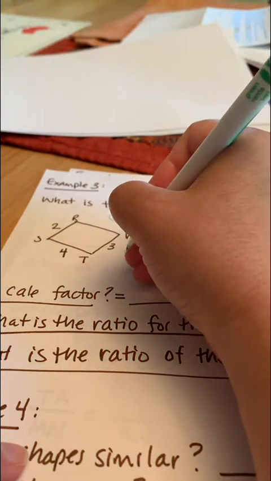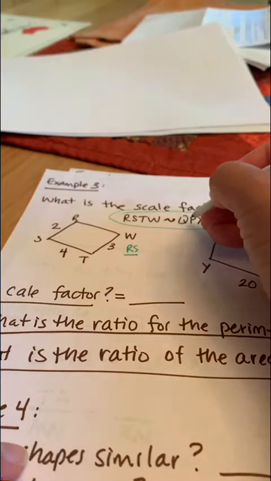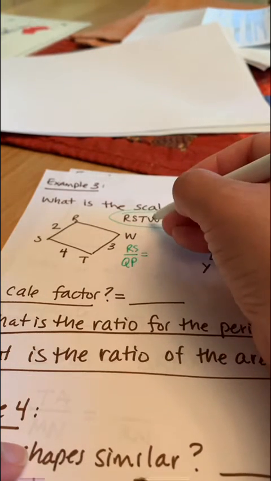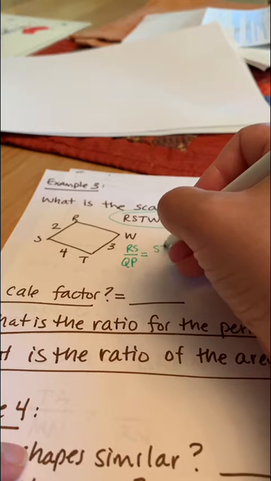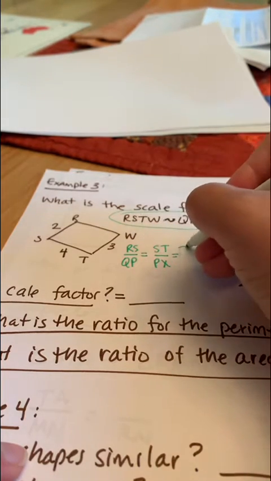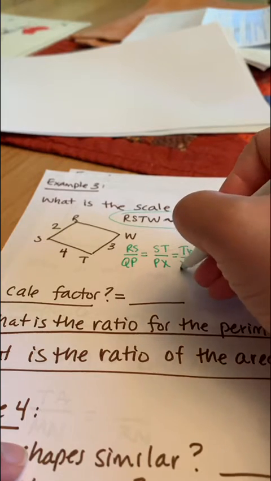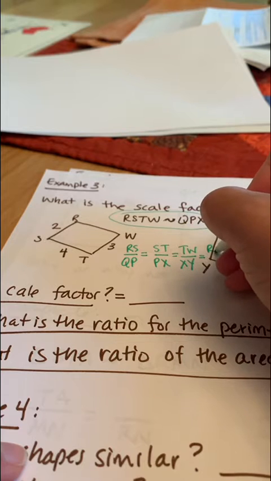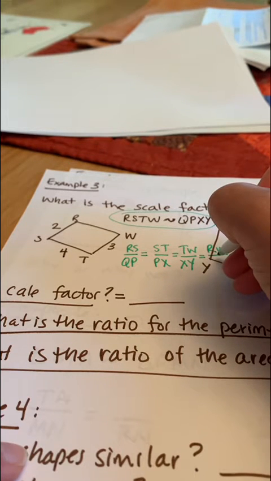I'm going to have RS, first 2, over QP. And then S to T compares with P to X. T to W compares with X to Y, and R to W compares with Q to Y.